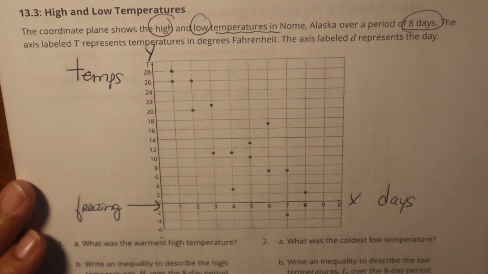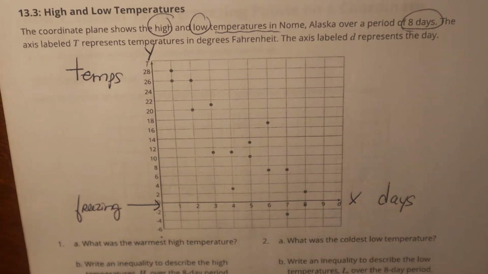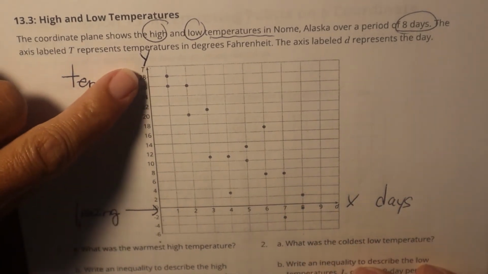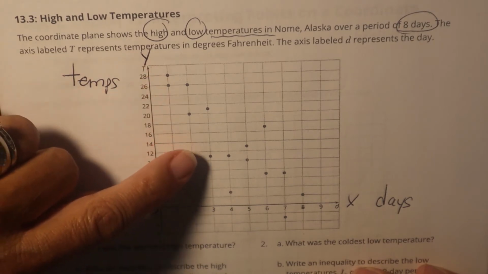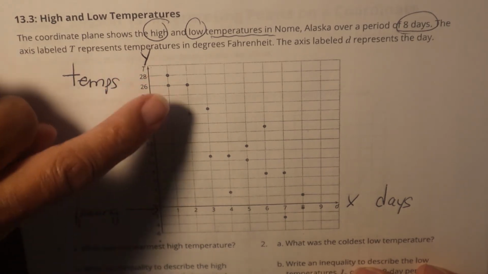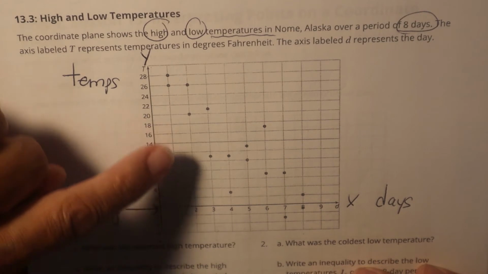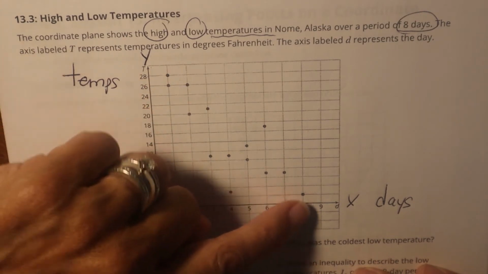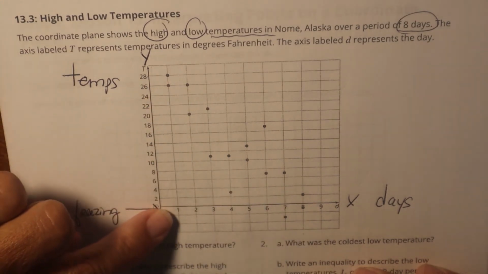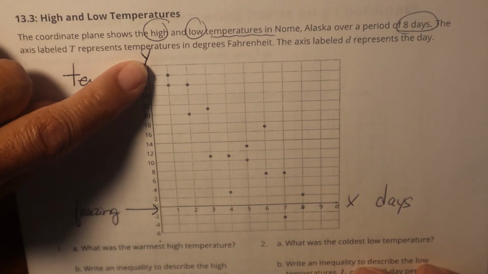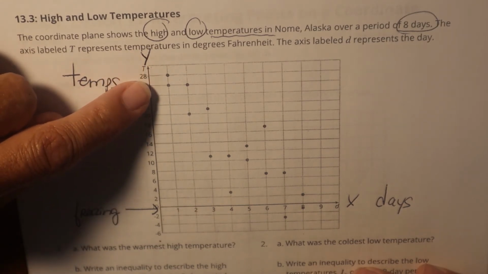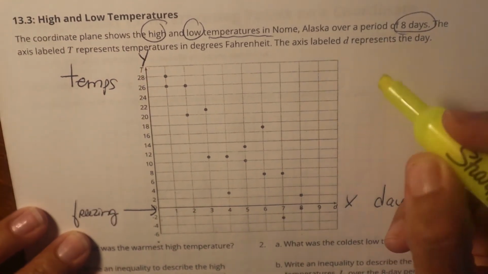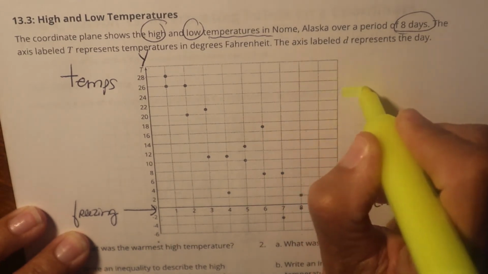So let's start with grabbing one of your colors. If you look at this graph, there are 2 dots for every day. 2 dots on day 1, 2 dots on day 2, 2 dots on day 3, all the way through. That's because for each day, it's giving us the high temperature of the day and the low temperature of the day. So let's go ahead. I'm going to use my yellow.